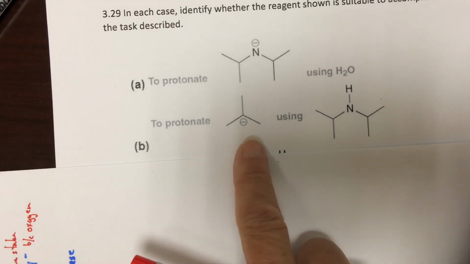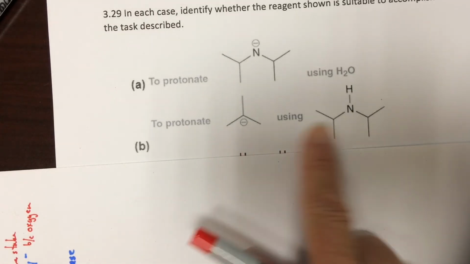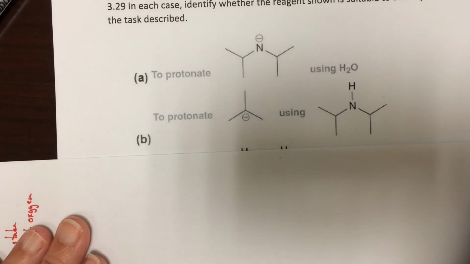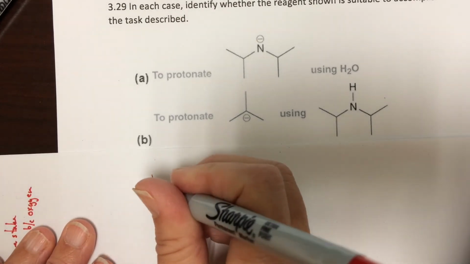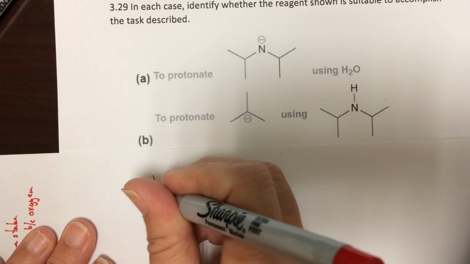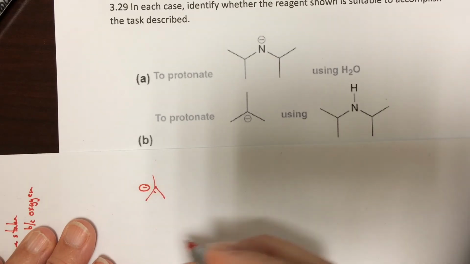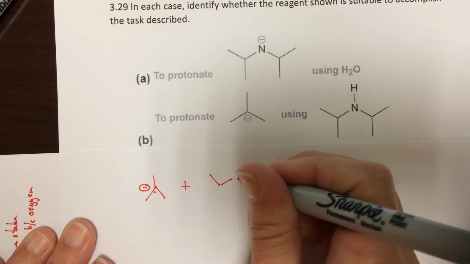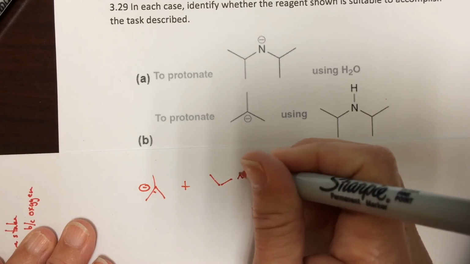Okay, we want to see if we can protonate this using that. We've got extra electrons sitting there, and this is our other reactant.